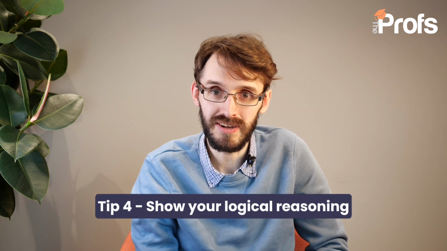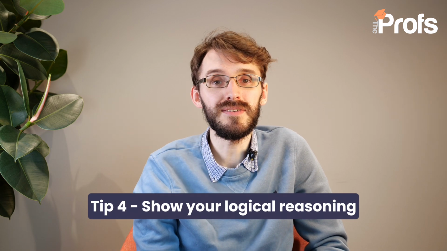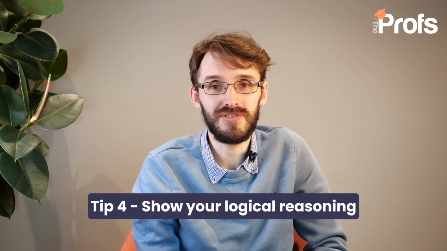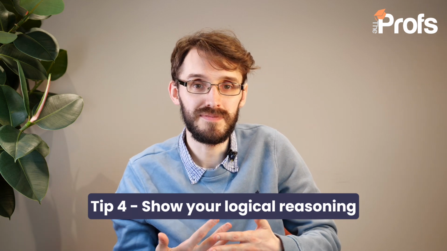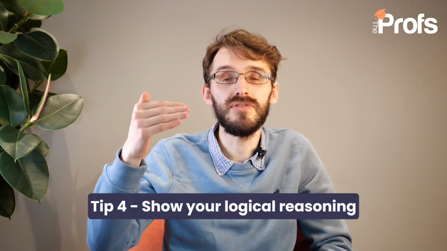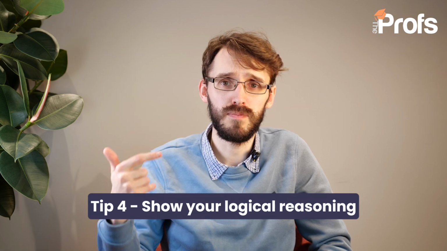Now, tip number 4 is a little bit more of a tip on emphasis. Show the logic in your reasoning. Even at A-level standard, I've seen quite a few students write a little bit of mathematics or a fact, and then jump to another step, and I'd be like, well, how did you make that jump, and why?